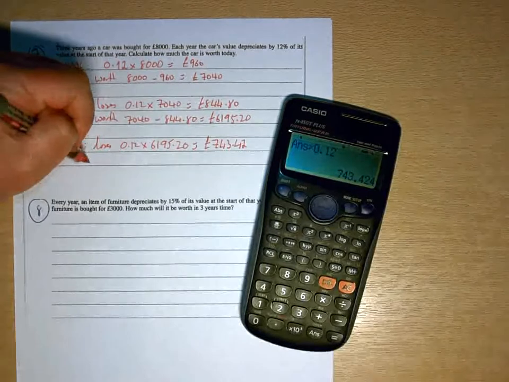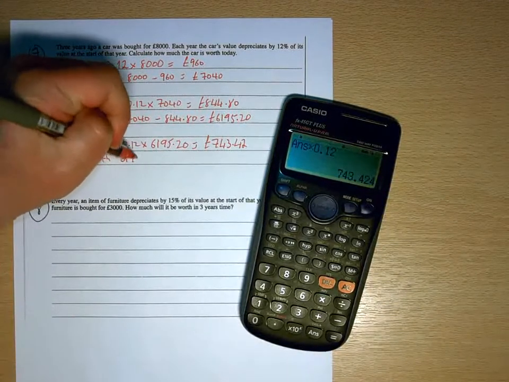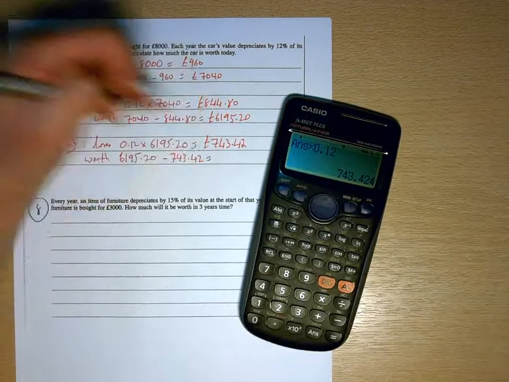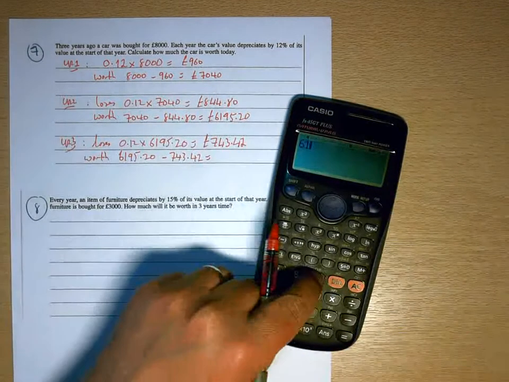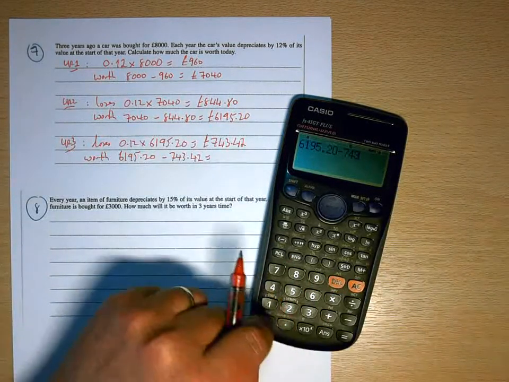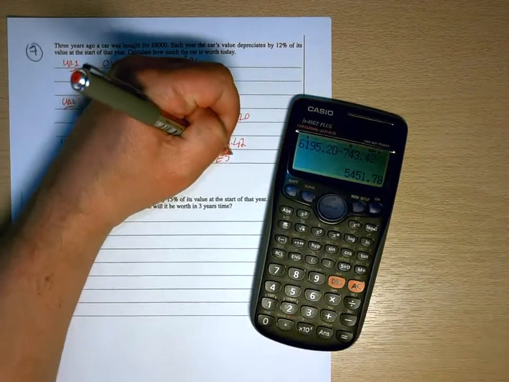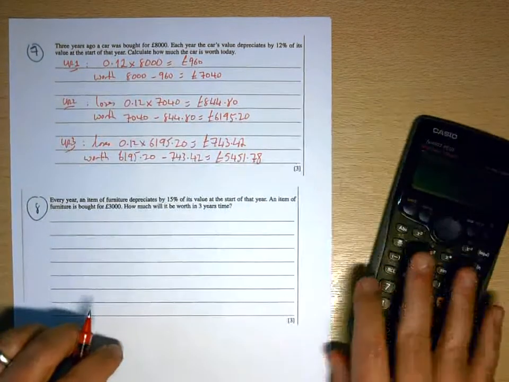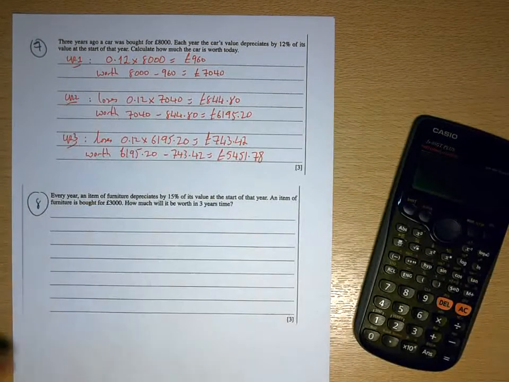So it'll finally be worth 6,195.20 less £743.42, £5,451.78. And this time it's not asking us to round it to the nearest 100 or 1000, so we can leave that as our answer.